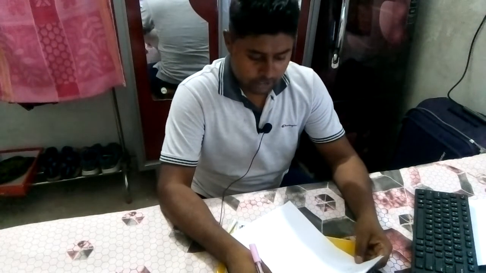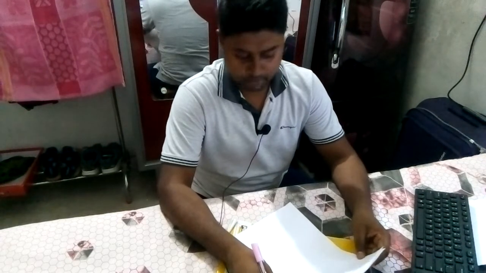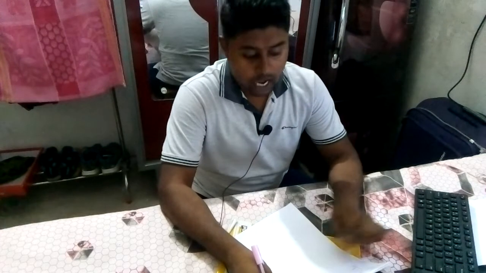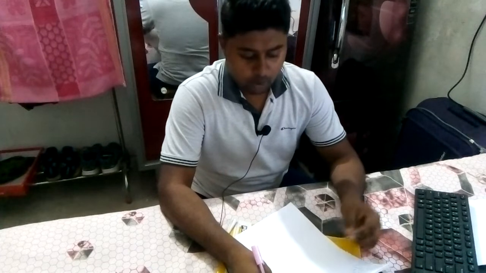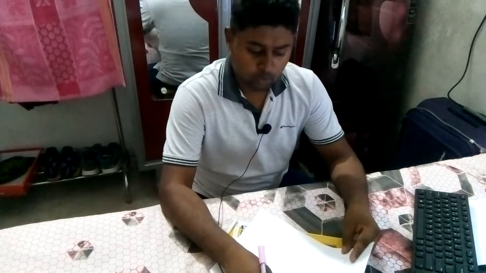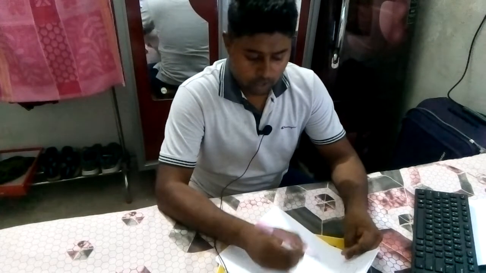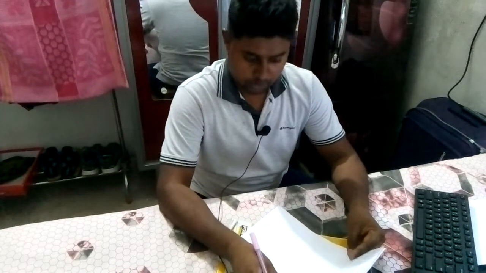First I will define number of events. Number of events is nothing but the outcomes of a random experiment. And number of sample space is the total number of elementary events associated with a random experiment. That is said to be the total number of sample space. With the help of this formula, I have solved most of the questions.